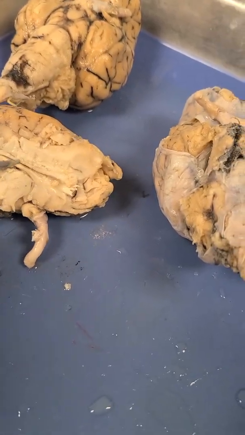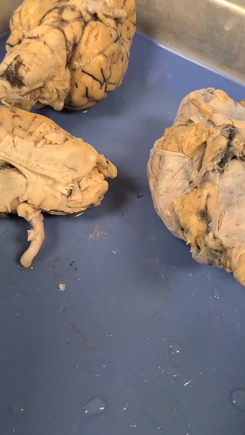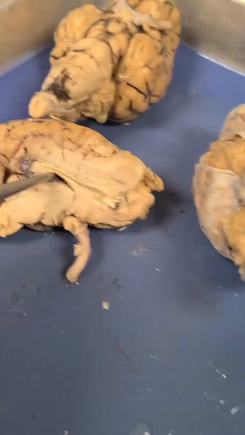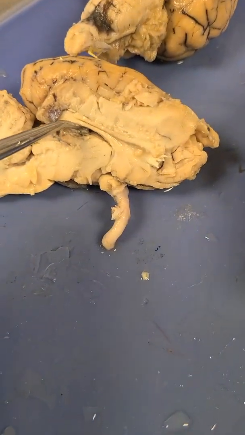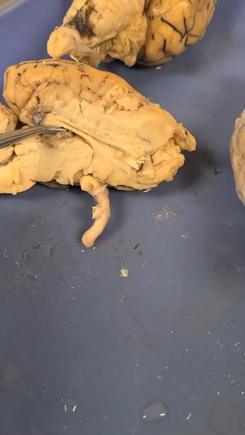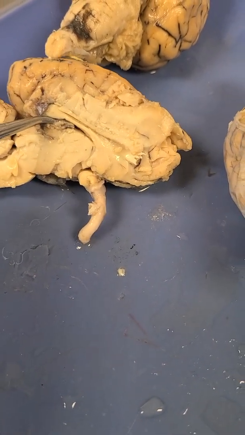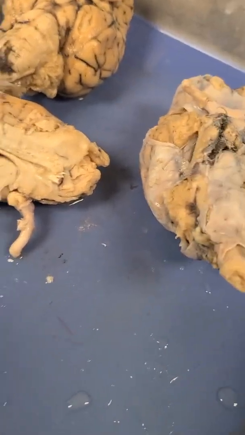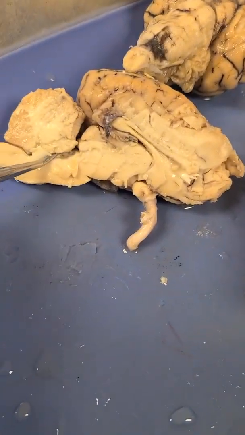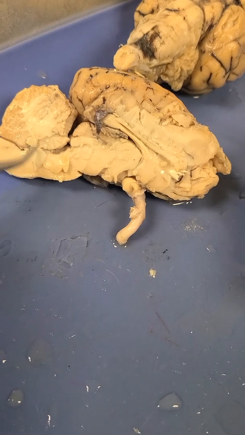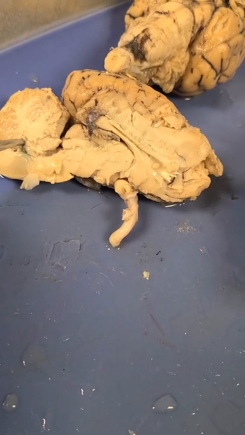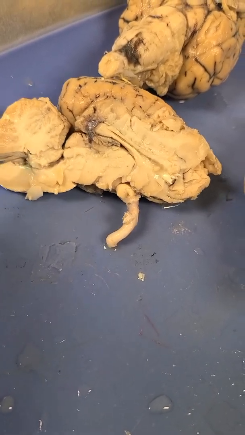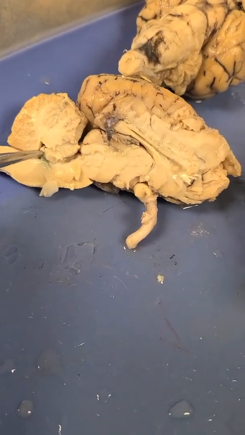And then underneath it, right here, this is the third ventricle. And you can kind of see this gray matter in here. This is the choroid plexus. This is what makes up the cerebral spinal fluid. Okay, and then you have the cerebral aqueduct right here, which you don't have to identify, but then the fourth ventricle is right here in this little nook in the cerebellum.